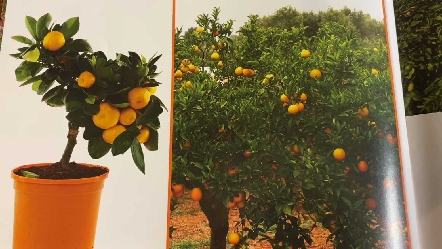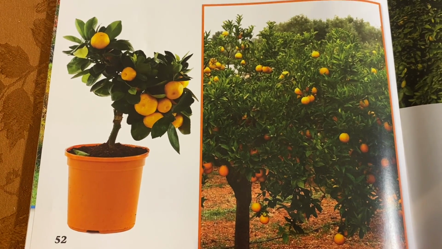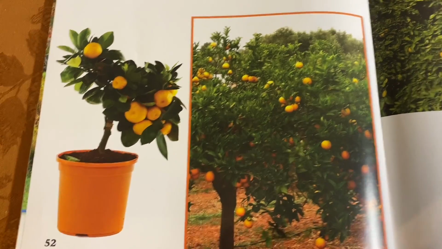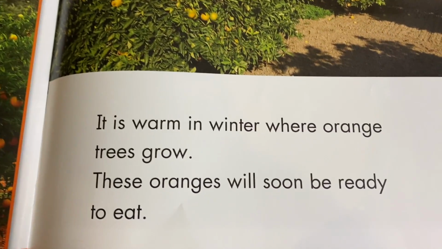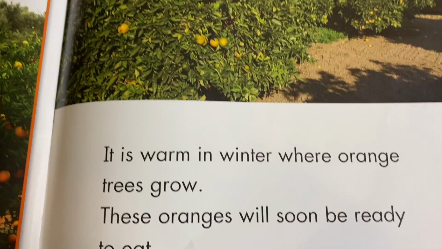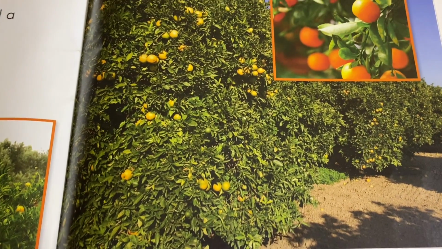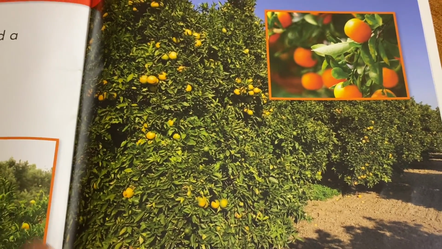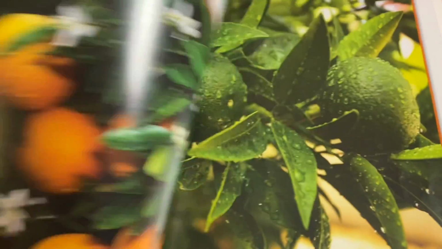How are they alike? How are they different? It is warm in winter where orange trees grow. These oranges will soon be ready to eat. That's different than where we live, right?